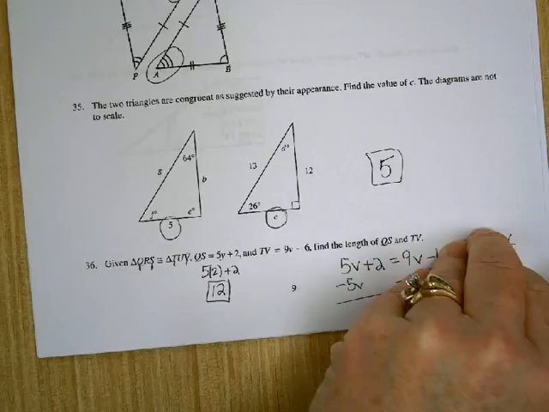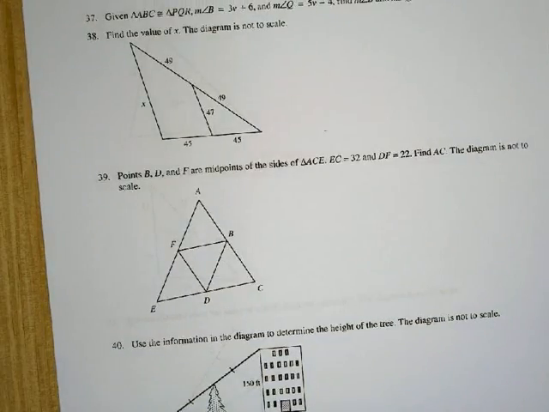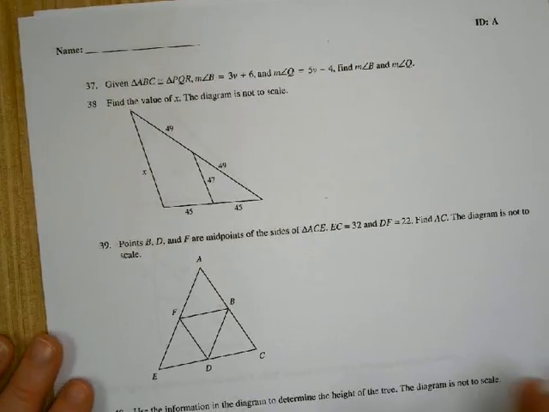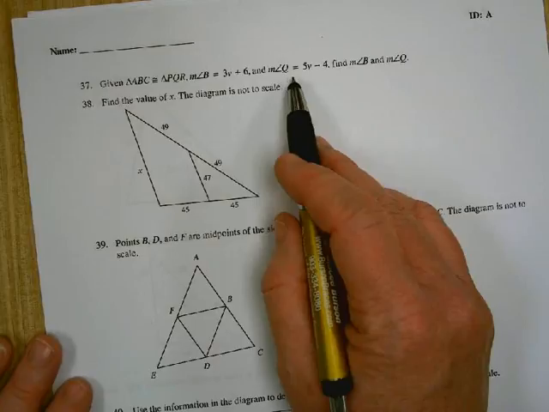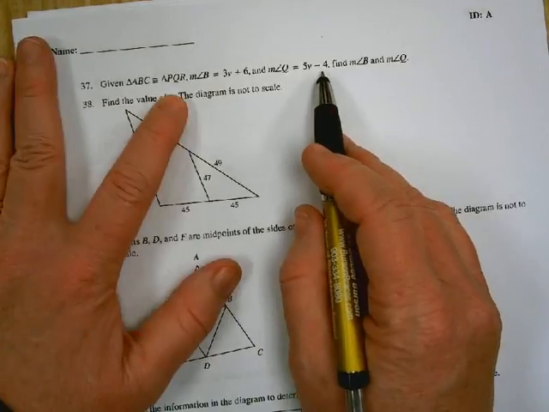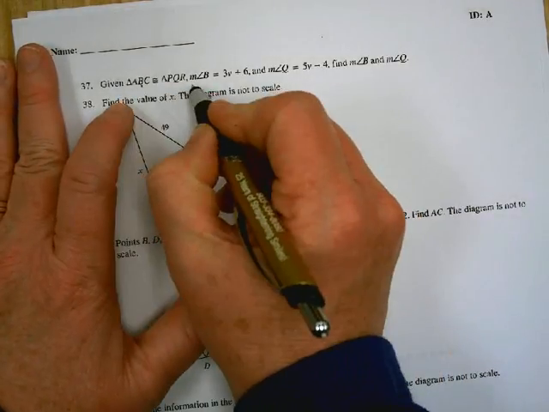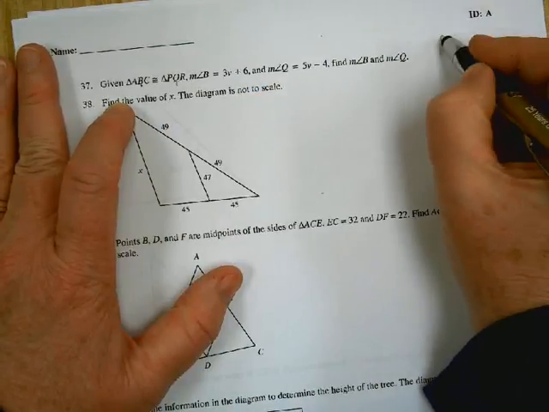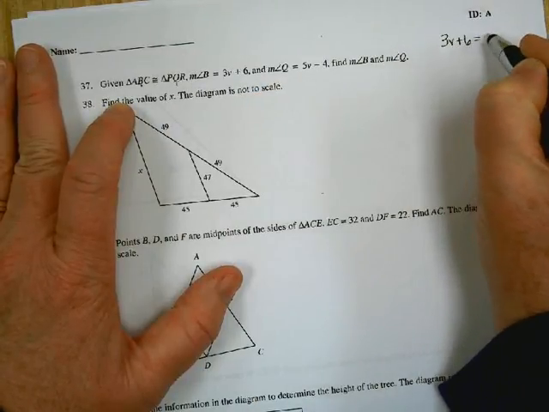37, same type problem. It says given these two triangles are congruent, the measure of angle B is 3V plus 6 and the measure of angle Q is 5V minus 4. Since they are both named in the same position, we know that they are equal.